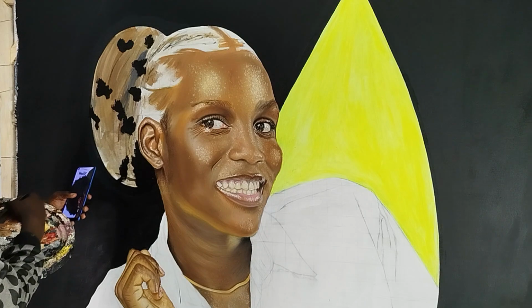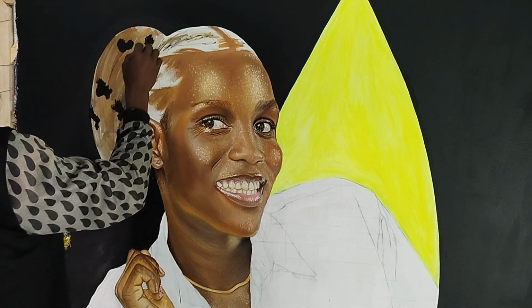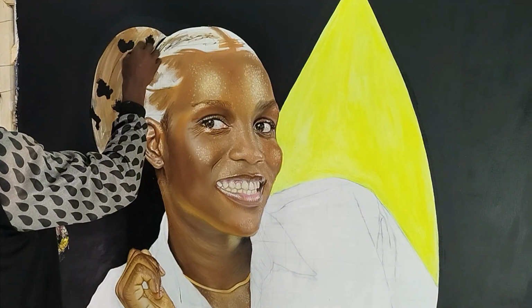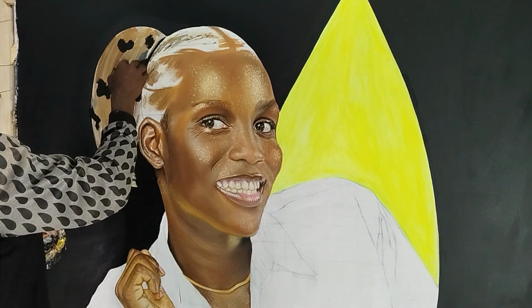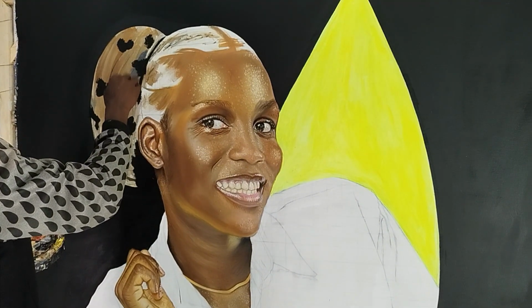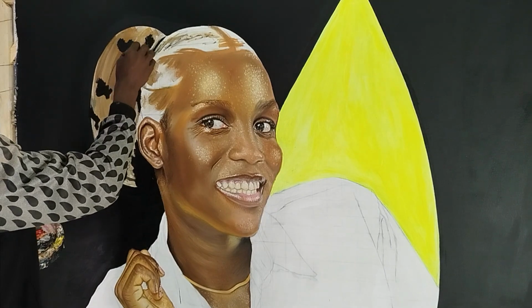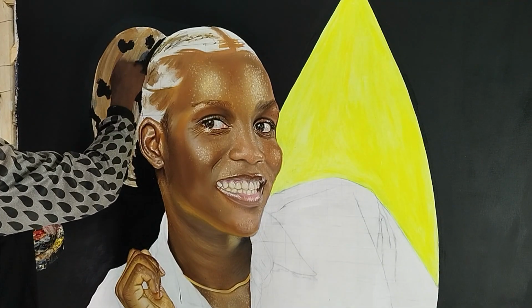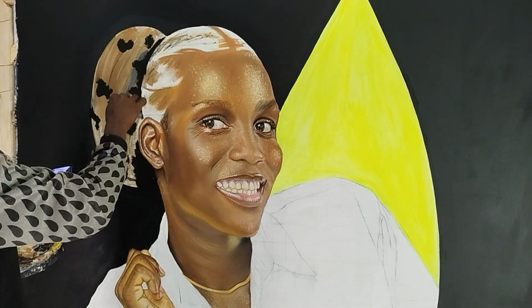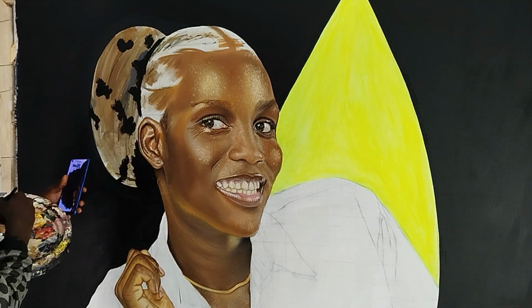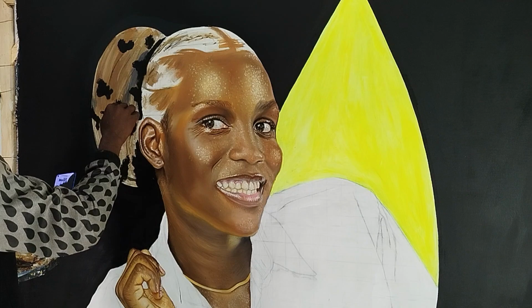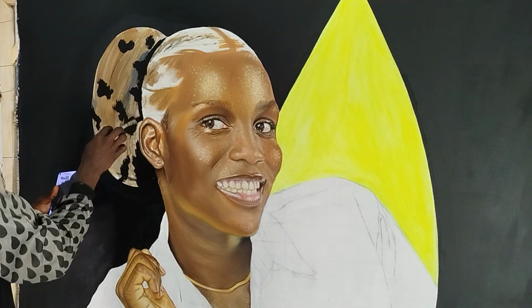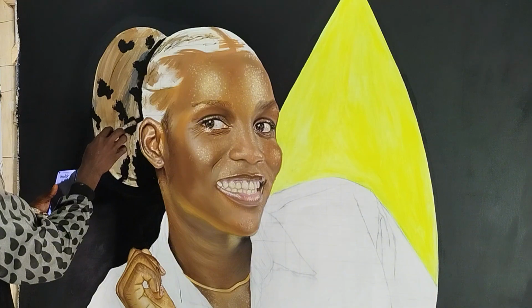So the part where the hair is linking up with the other hair, I need to make it dark. That will separate the two hairstyles from each other.